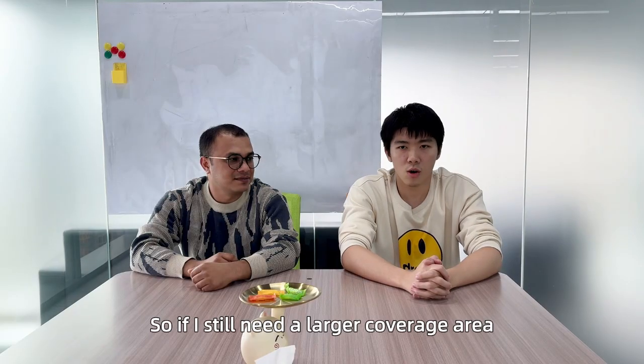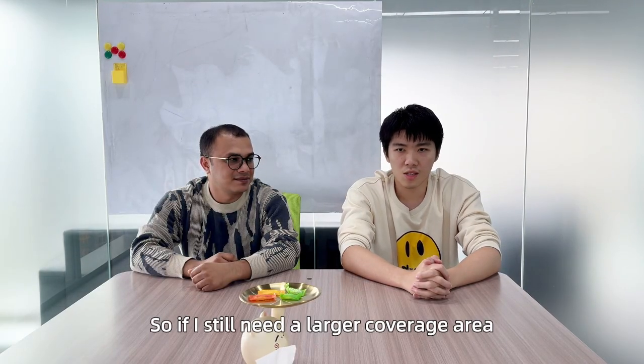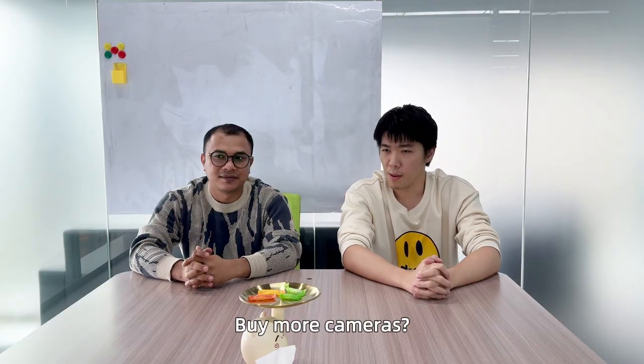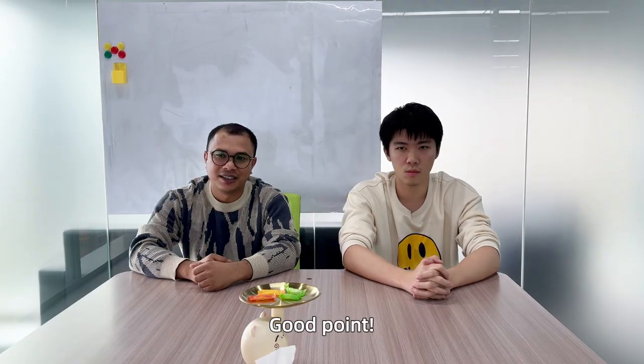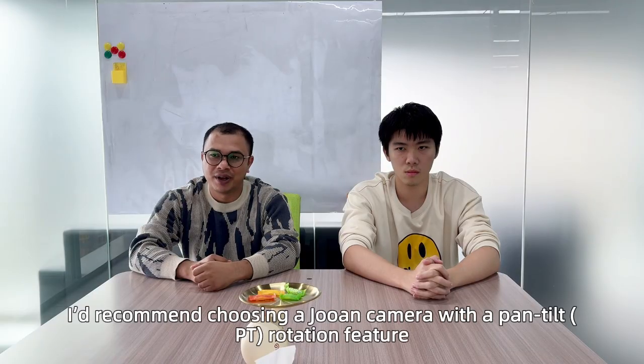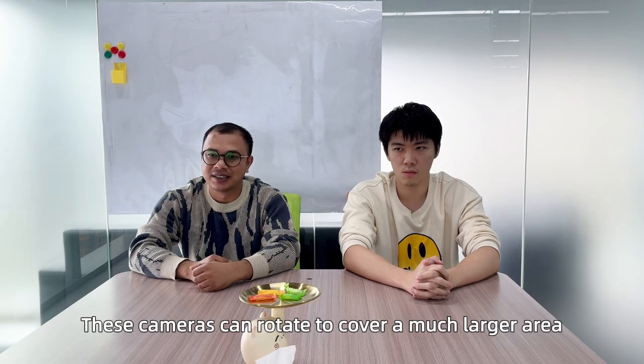I see. So if I still need a larger coverage area, what should I do? Buy more cameras? Good point. In that case, I would recommend choosing a Jooan camera with a pan tilt rotation feature. These cameras can rotate to cover a much larger area.